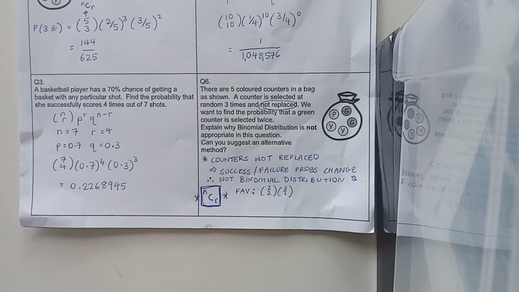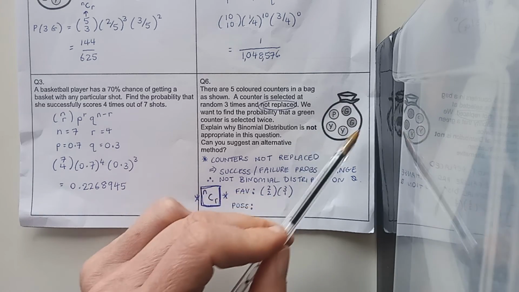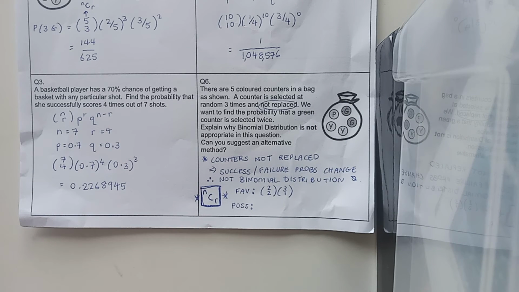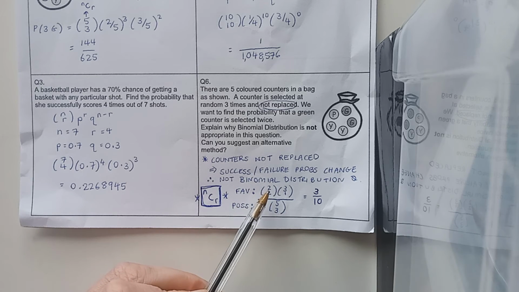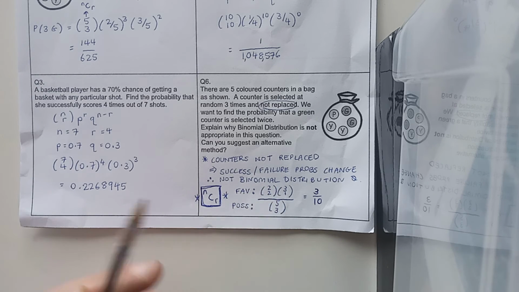Now let's consider how many possible outcomes there are. Well, there's 5 counters altogether. I want to choose 3 of those. So I'm going to say 5 choose 3. And then off to the calculator and type that in, and I'm getting an answer of 3/10. Just note, in this type of approach where we use nCr or combinations, there's an assumption as part of that calculation that there isn't any replacement happening.